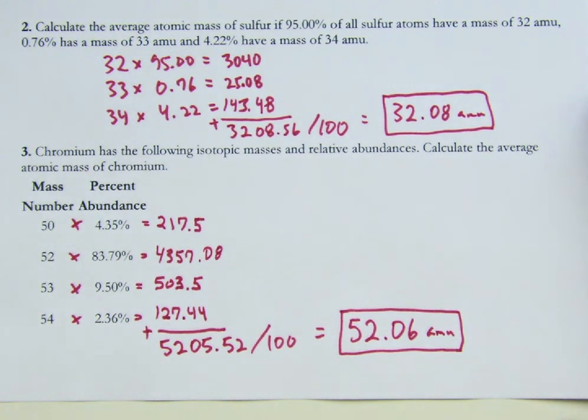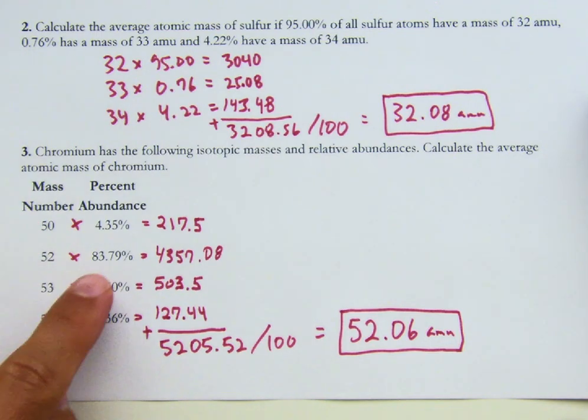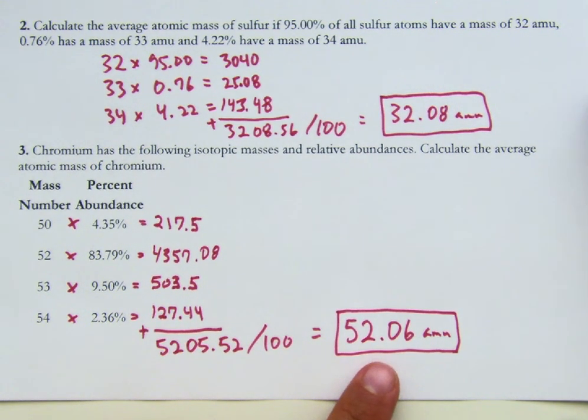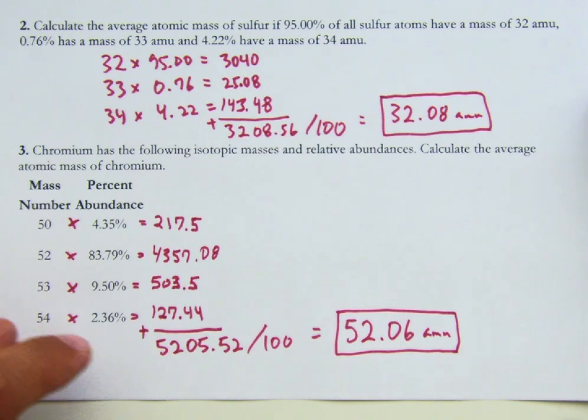And if you look on the periodic table, the average is pretty close to 52. And 52 is in between 50 and 54, so that makes sense. It's also closest to our most abundant isotope. Almost 84% is 52, and our average is very close to that. It's pulled up a little bit more than it is pulled down in this case, and we get our average.